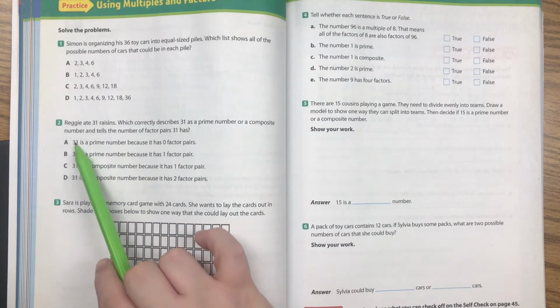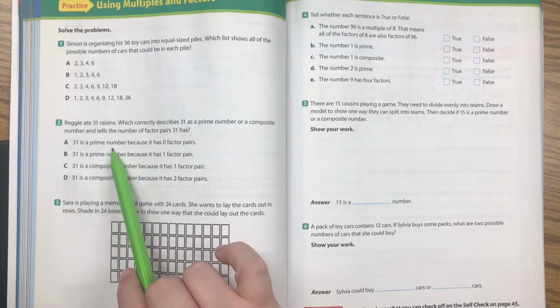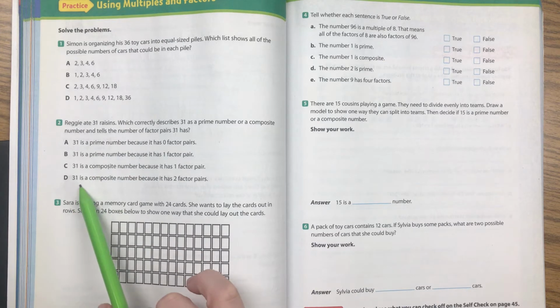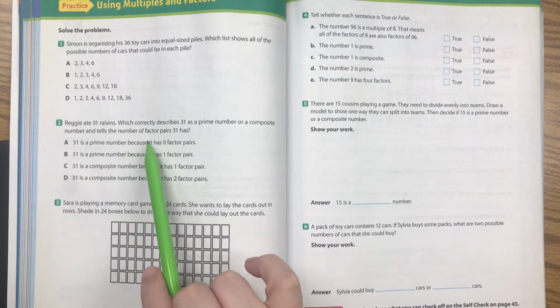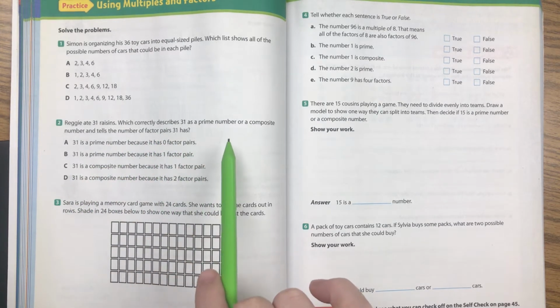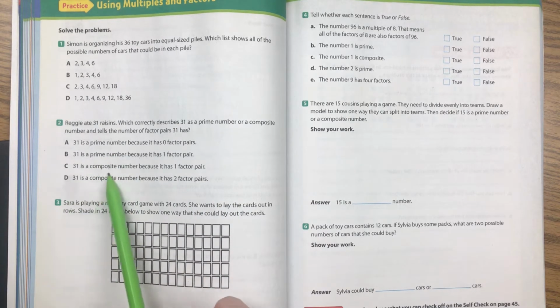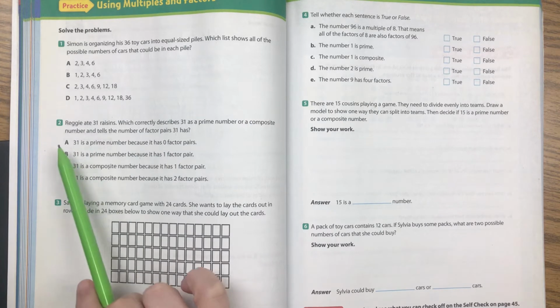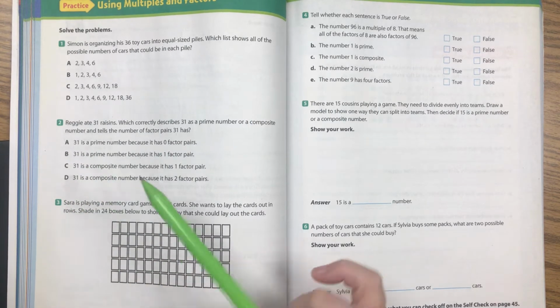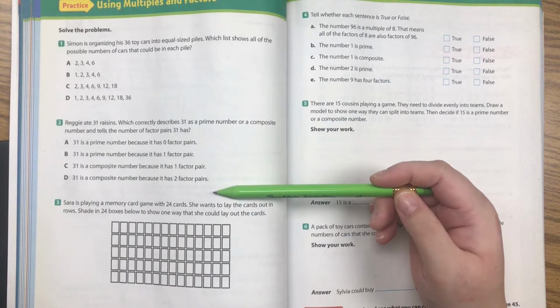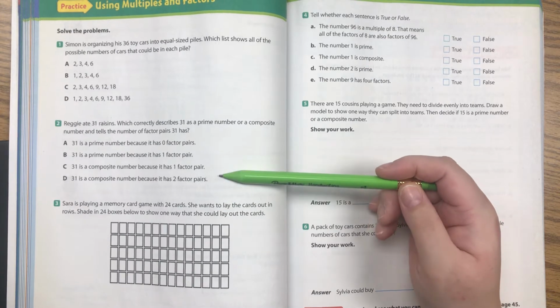So we're looking at different information in A, B, C, and D. We have to know, is it prime or composite? If you think it's prime, mark C and D out. If you think it's composite, mark A and B out. Then move on to how many factor pairs it has, and then circle the correct answer.